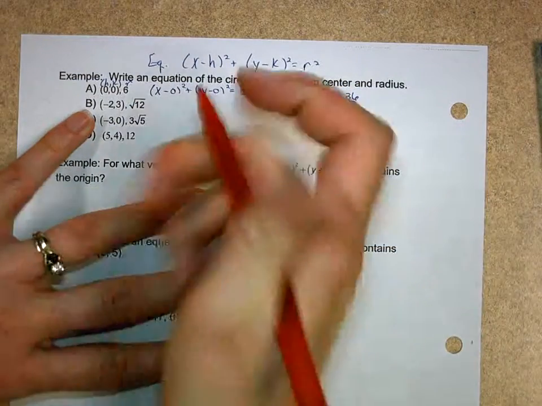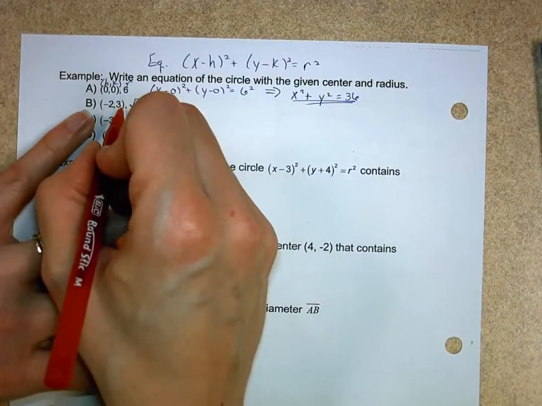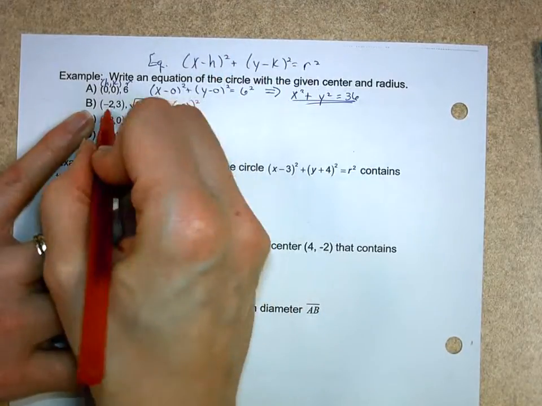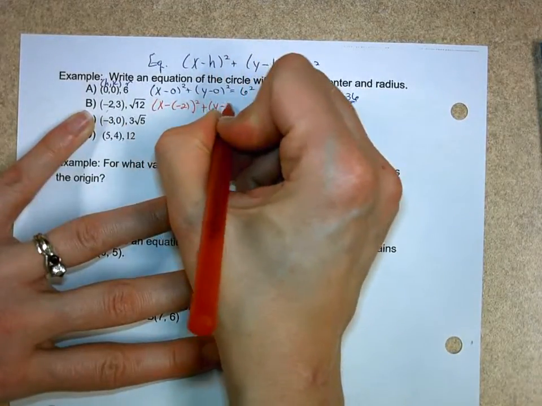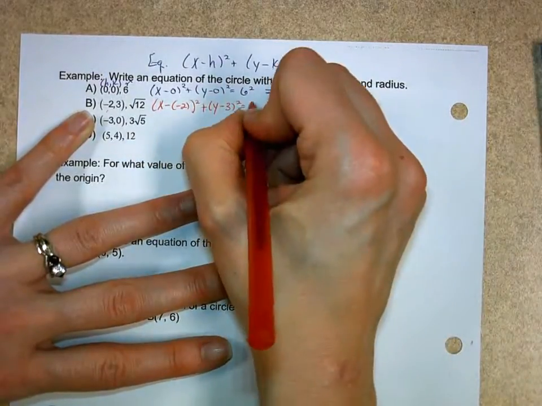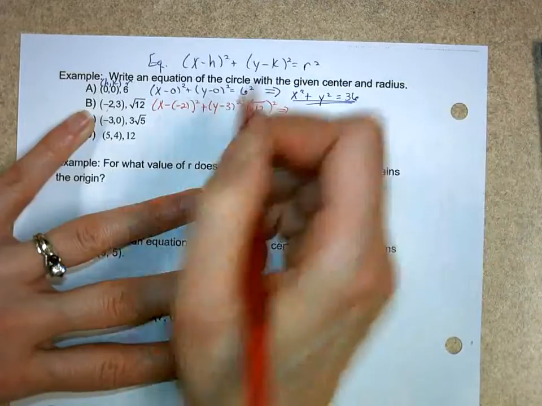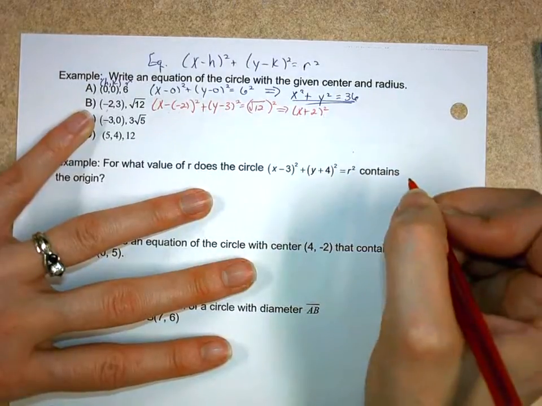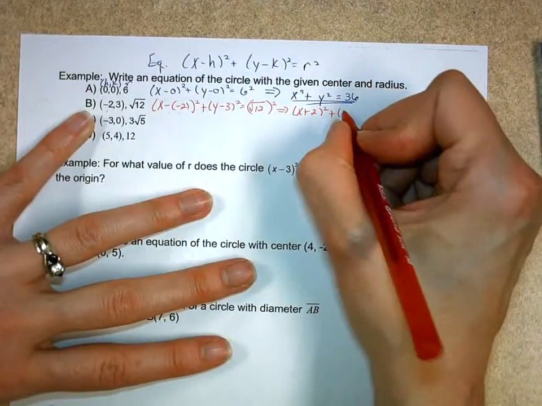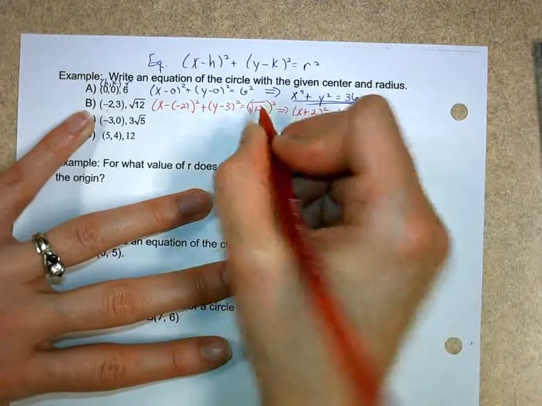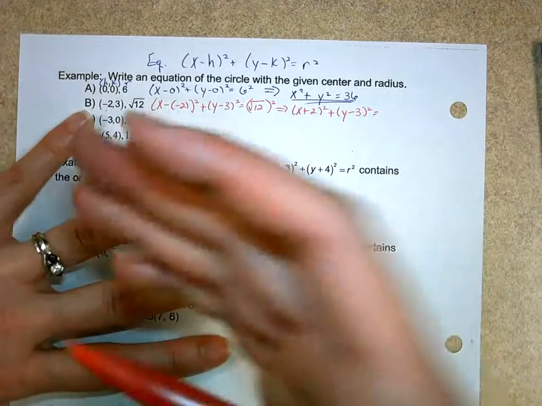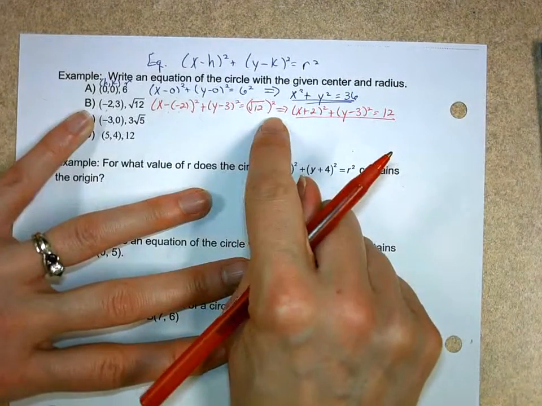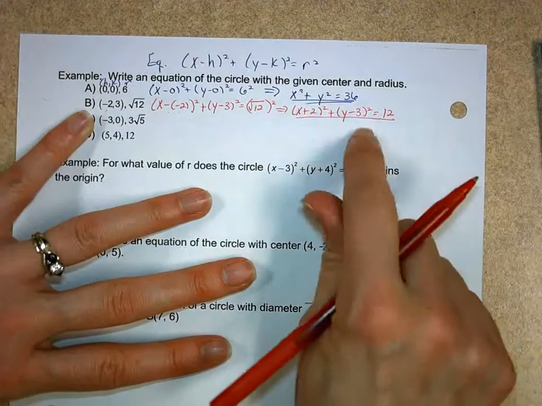Now I'm going to do these in different colors so that you don't get too confused. I'm going to do the same thing here with the following. I'm going to have x minus a negative 2 squared, because I'm plugging in a negative 2 for h, plus the quantity y minus 3 squared equals the square root of 12. I have to square it. So x minus a negative 2, I get x plus 2 squared, plus, and this other one you just leave as y minus 3 squared. And what's the square root of 12 squared? It should be 12. Excellent. There's your equation right here. And I'm using an arrow with two parts, which implies that this would be your final answer.